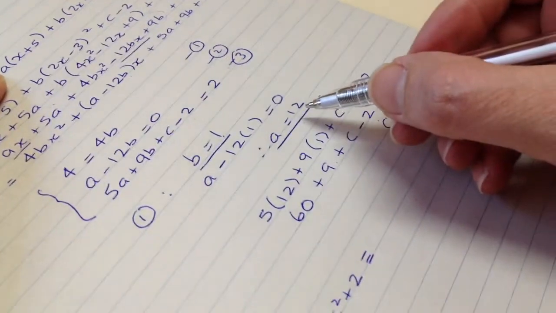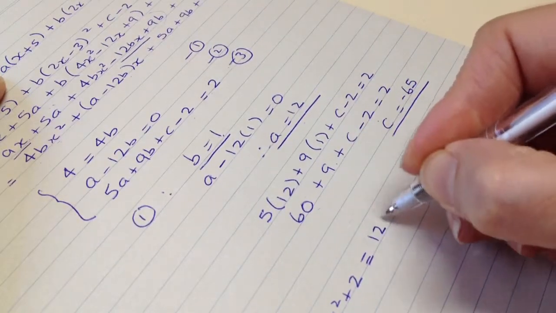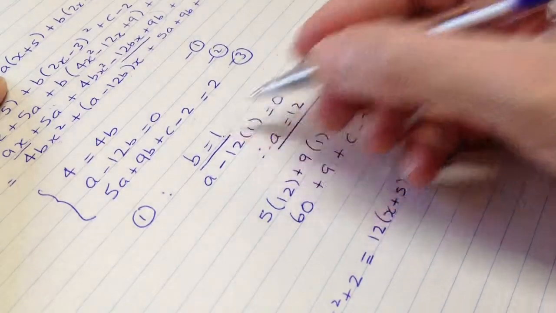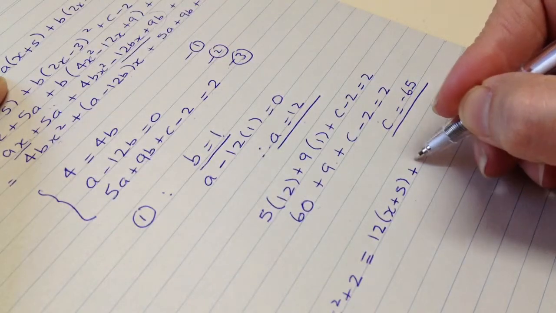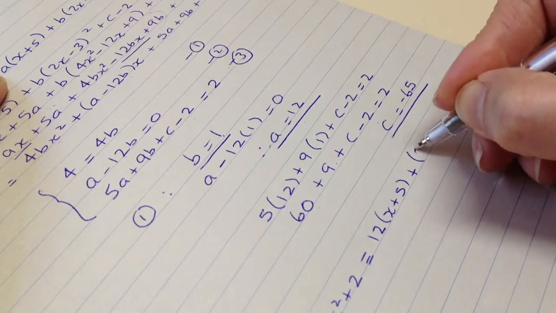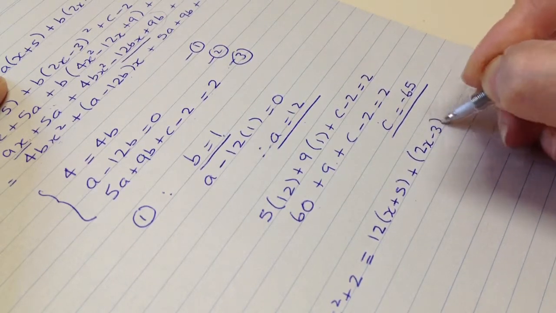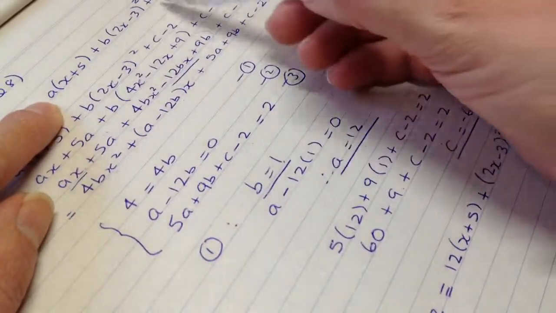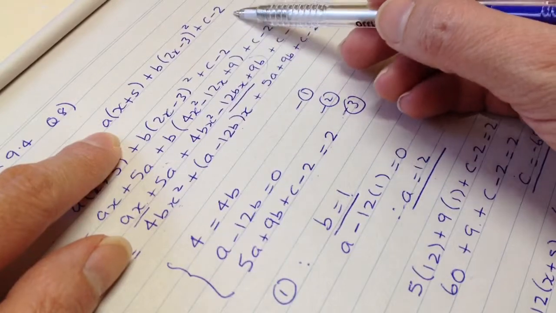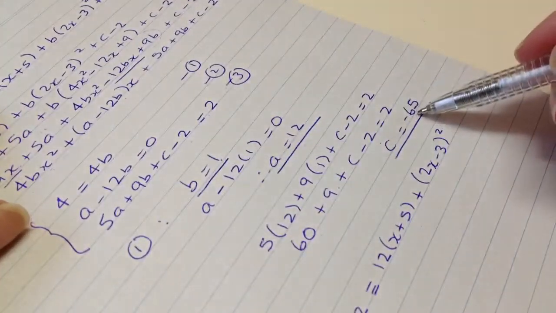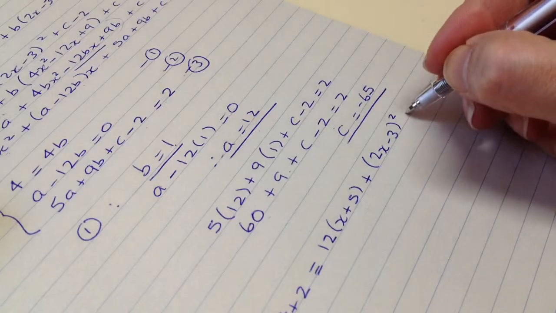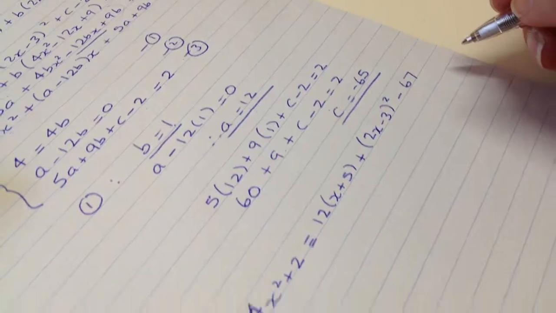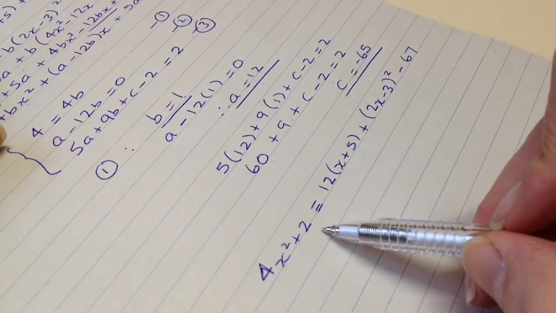So a is 12, so I'm going to write 12 bracket x plus 5 plus 1. We don't have to write the 1 in. In algebra we don't write it in. Let's just write down what there is, plus c minus 2, it says up here. So if c is minus 65, then we're just going to write minus 67. So we've expressed this in this form.